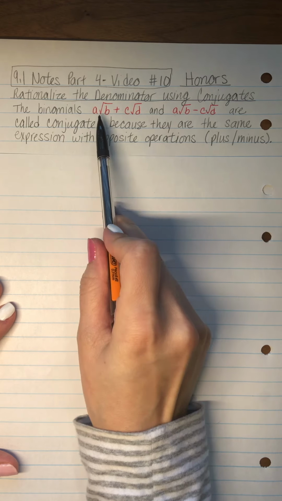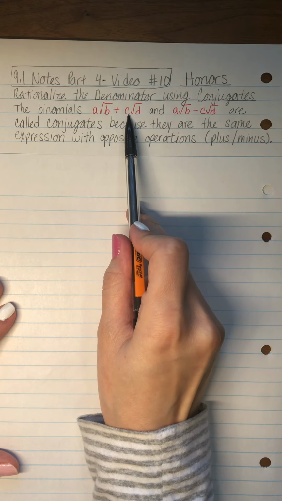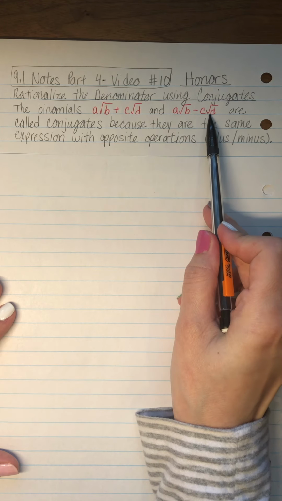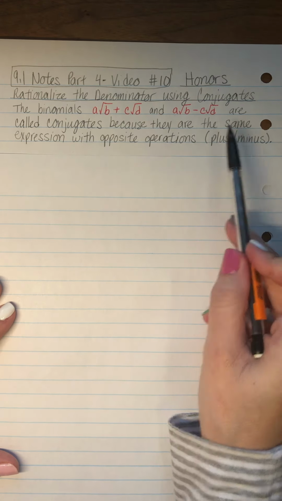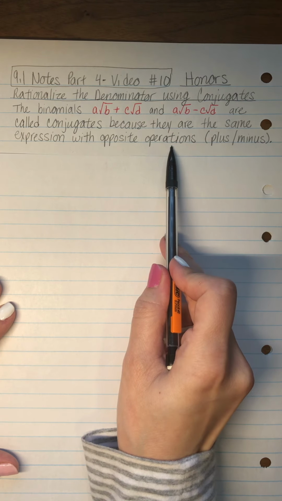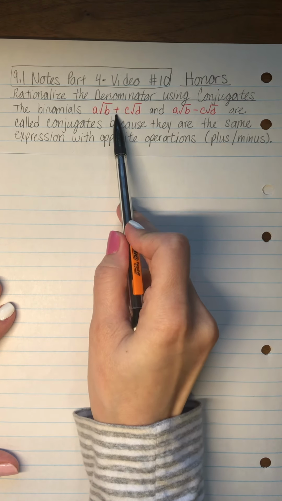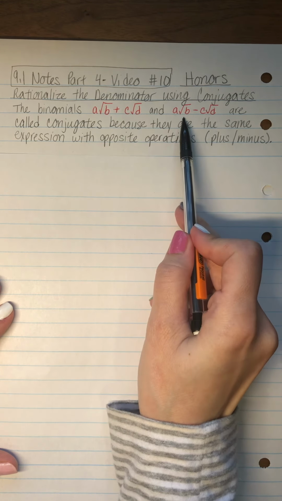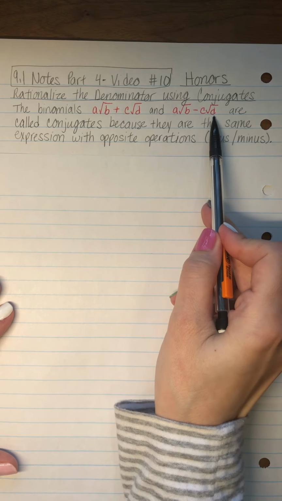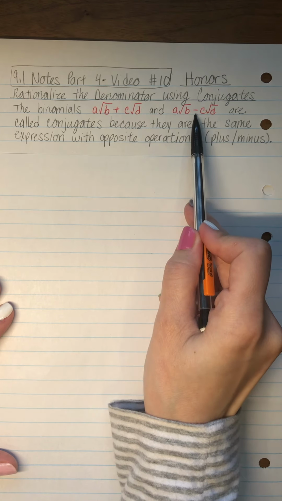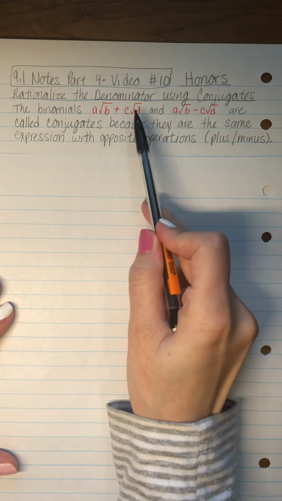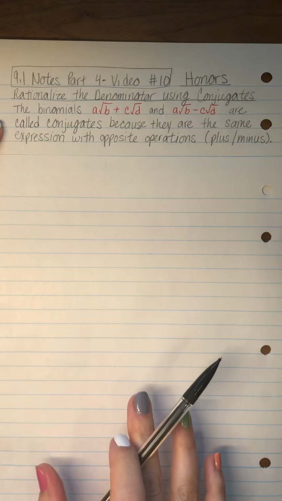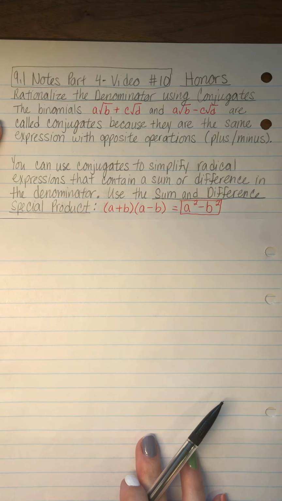The binomials a square root of b plus c square root of d and a square root of b minus c square root of d are called conjugates because they have the same expression with opposite operations. For example, this one has a plus and this one has a minus. So it's the exact same terms, a radical b, c radical d, except this one has a plus and this one has a minus, making these two expressions called conjugates. So we can use conjugates to help us cancel out the radical in the denominator.